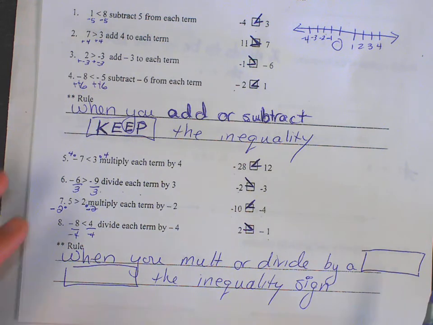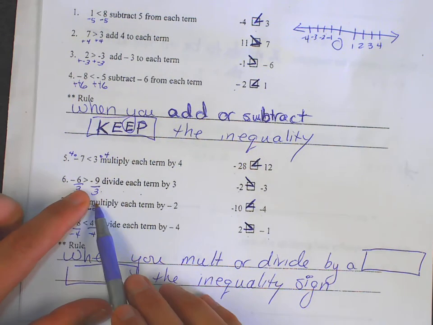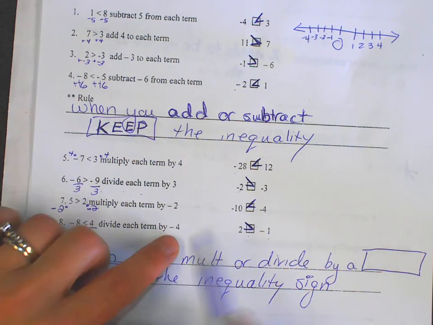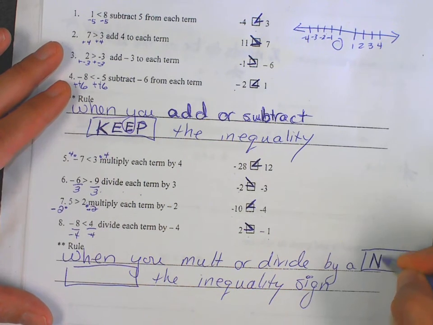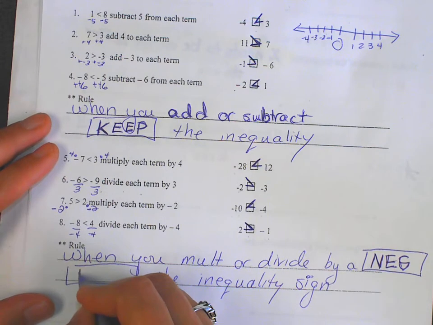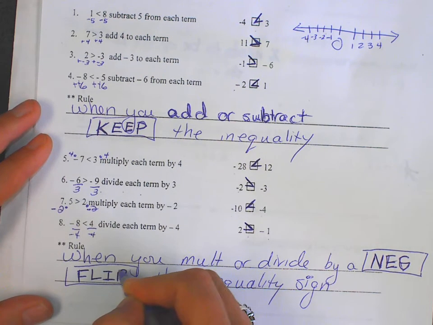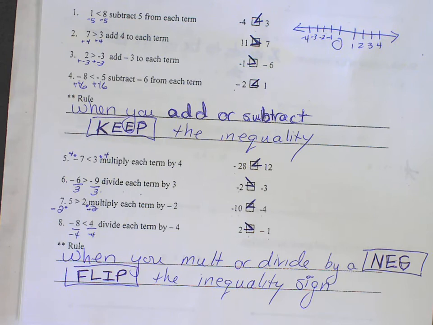So where did something change? It changed here. When I multiplied or divided by a negative, I flip the inequality sign. Remember, when you take away negatives, you take away groups of negatives, you get positivity. And positivity and negativity are on different sides of the number line. So now if I'm changing sides, then I've got to change which way I'm pointing. If I'm not negative and I'm positive now, I'm on the other side.